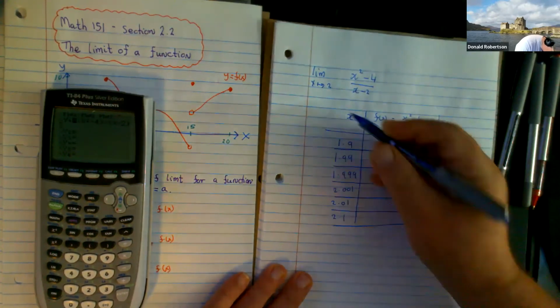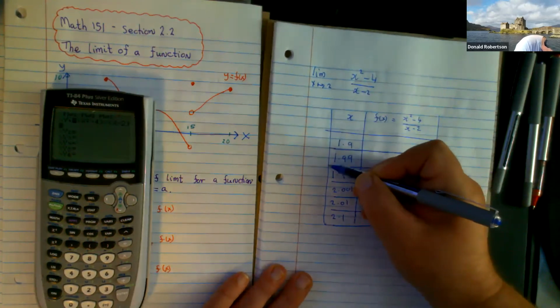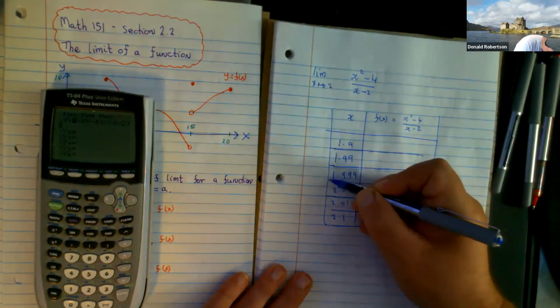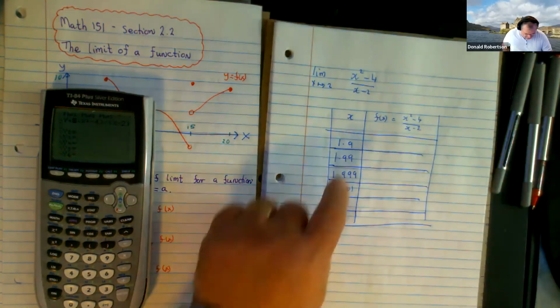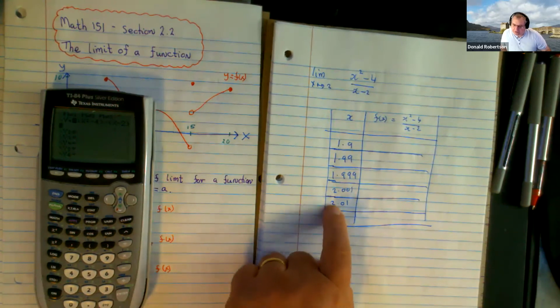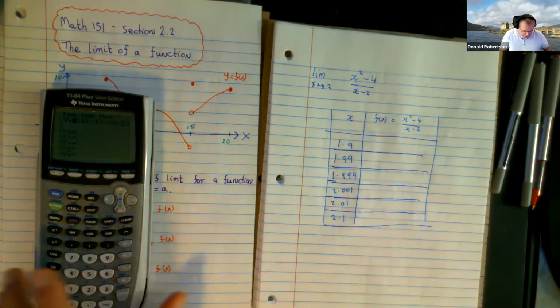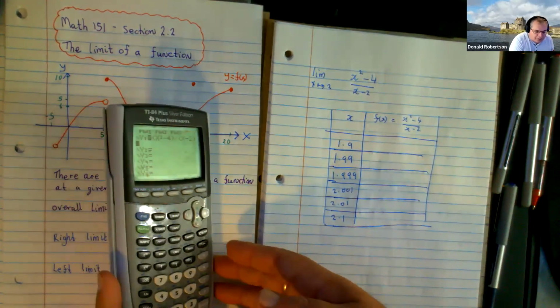Can you see what I'm doing in this table? I'm approaching x equals 2 from the small side, right? And from the bigger side, right?